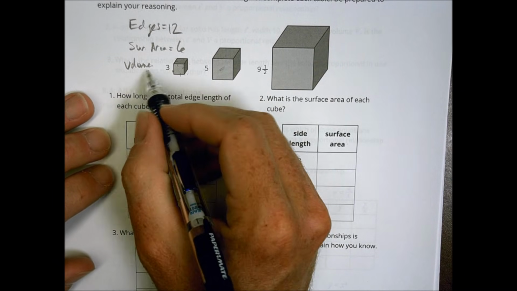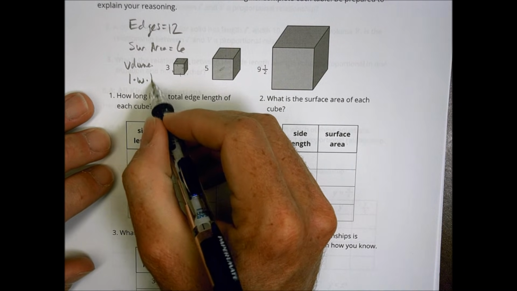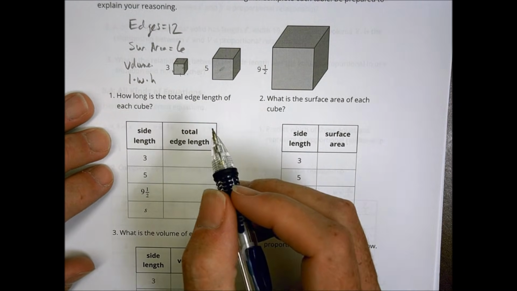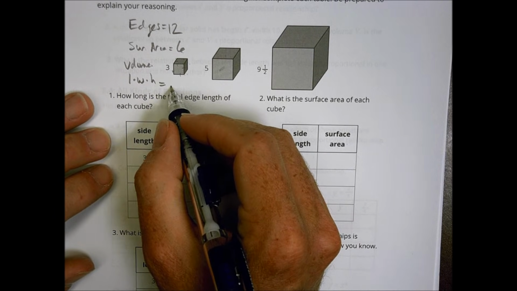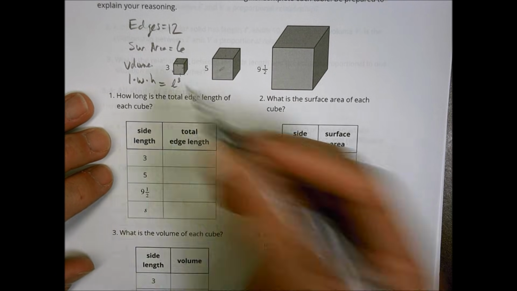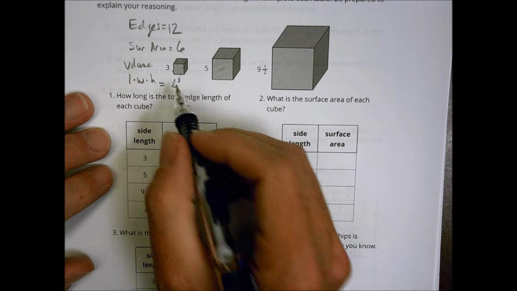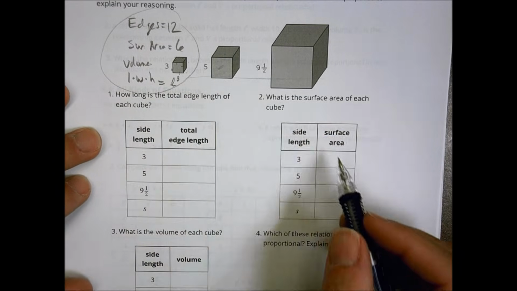if you recall, it is going to be the length times the width times the height. Because these are all going to be cubes, we can say it's the same as the length cubed, because it's the length times length times length in this case. So that becomes our formula there. A little bit of background knowledge to help you out with what's coming up.